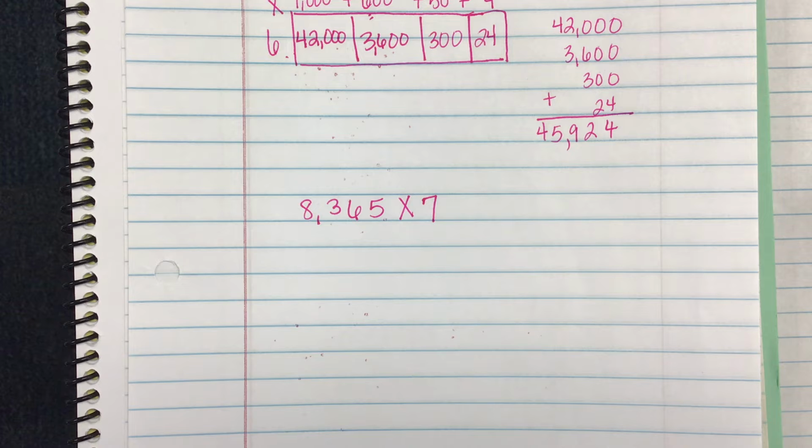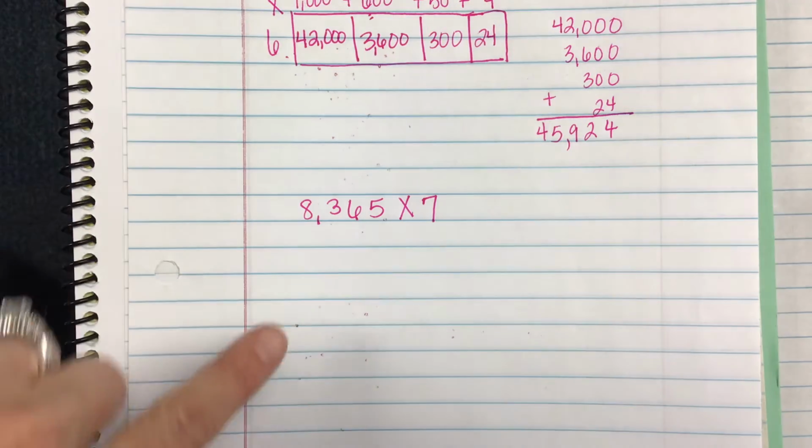Your partial products are correct. I'm not checking the addition. Don't forget to turn that page in. You're not going to be able to use your fact chart on your test, so put it away. We have to have a strategy for getting our facts. Okay, let's look at this one together.